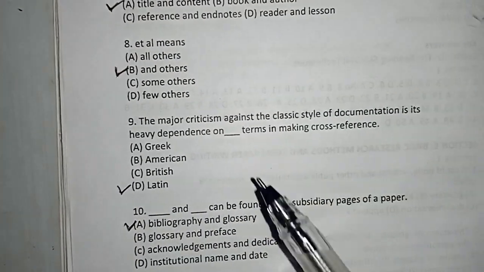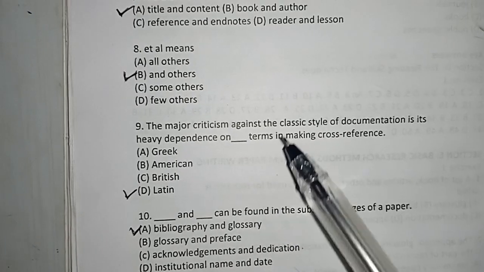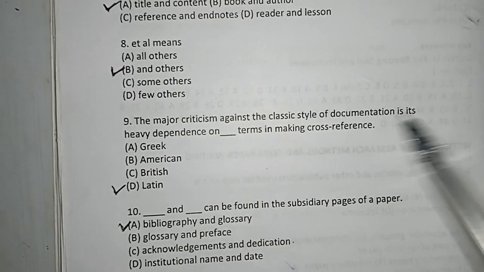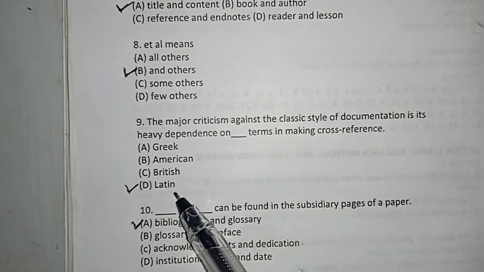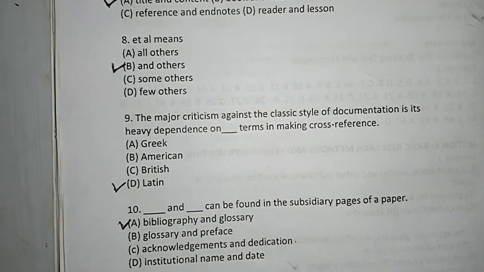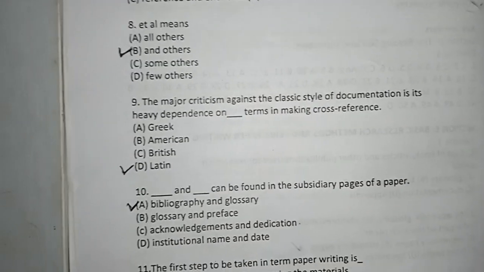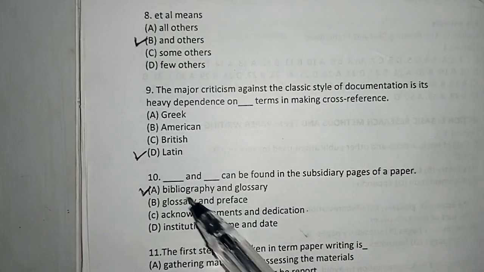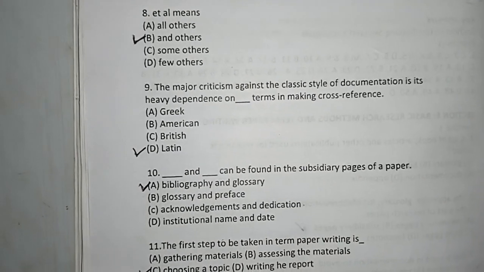So the major criticism against the classic style of documentation is its heavy dependence on Latin terms in making cross-reference. Option D: the bibliography and glossary can be found in the subsidiary pages of a paper.